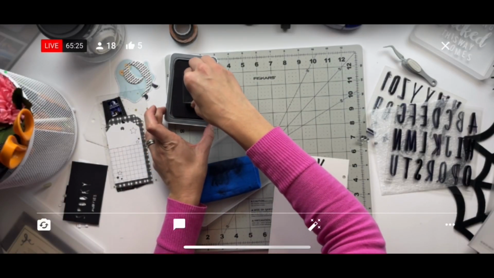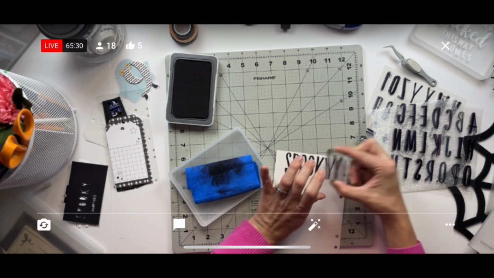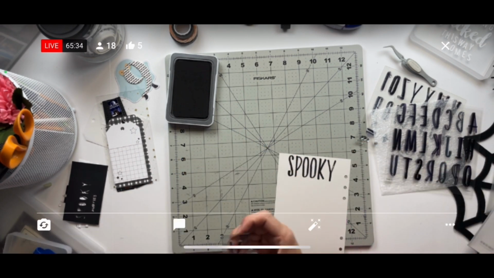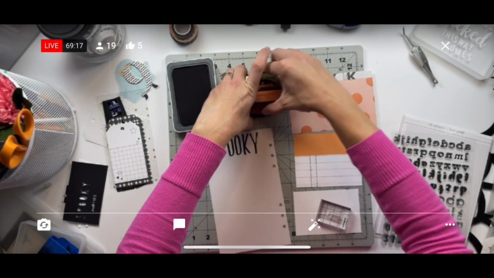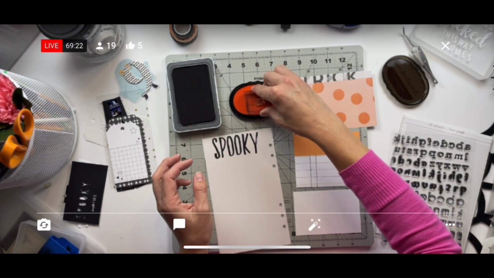And then I also have this transparency tag that has the number 9 punched out. That was from an older Week in the Life kit that came with the numbers 0 through 9, I believe.